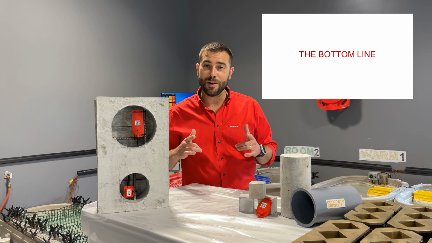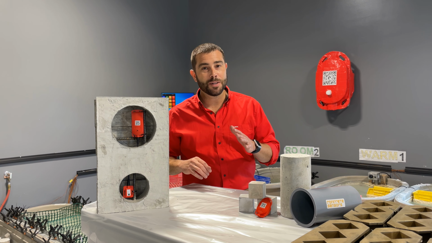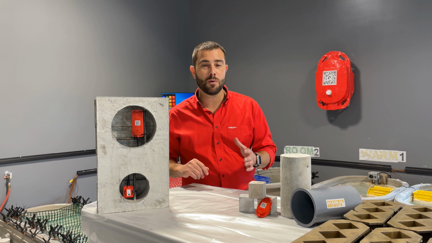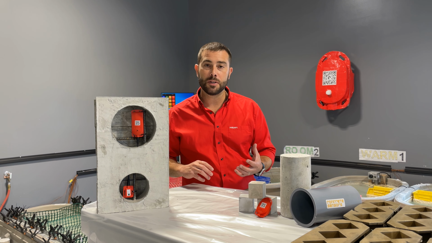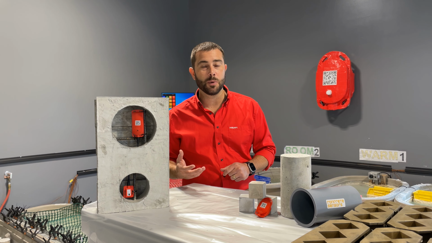I'm sensing it's time to wrap this one up. We've talked about the maturity method, a brief overview of the concept, how Hilti Concrete Sensors can help, and some of the benefits when using it.